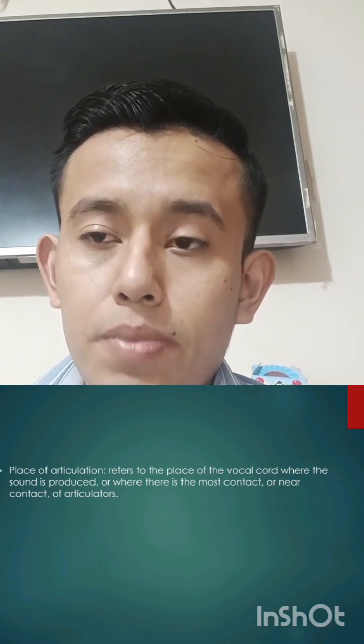Okay, now I'm going to talk about the consonant classification. We have four points in this case. The first point is the place of articulation. The theory says that this term refers to the place in the vocal tract where the sound is produced, or where there is the most contact or near contact of the articulators.